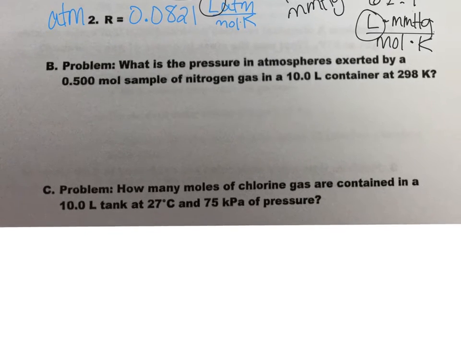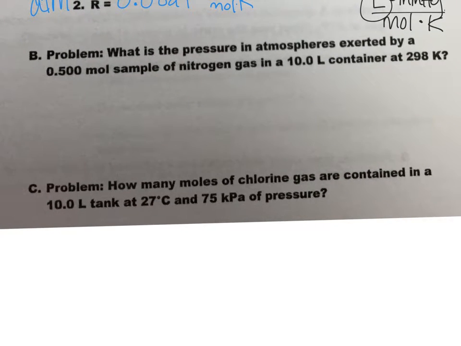All right, so the first problem says, what is the pressure in atmospheres exerted by a 0.5 mole sample of nitrogen gas in a 10-liter container at 298 K? Did you see that that was a whole bunch of facts? Did it say I changed something or I increased or I decreased anything? No. So this is when you know that's ideal gas law. It's talking about one situation, okay?